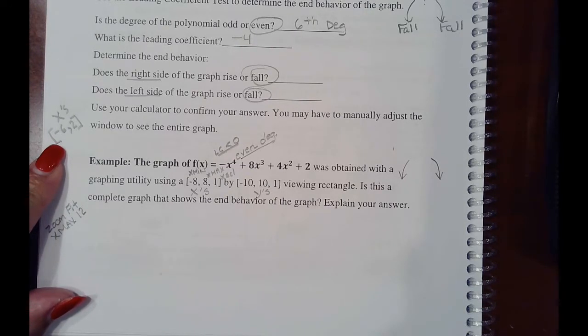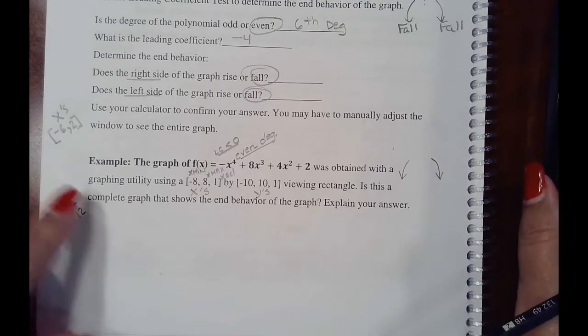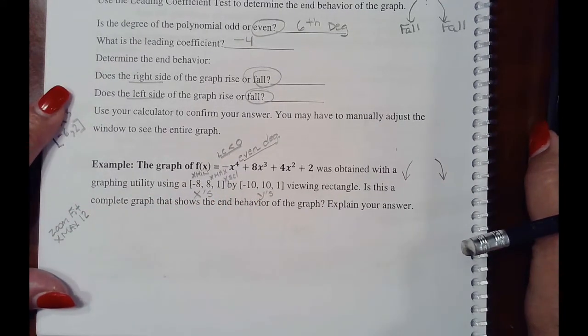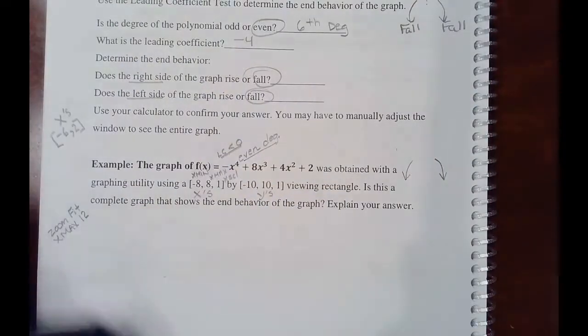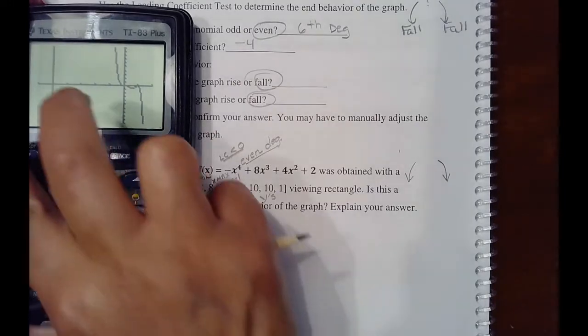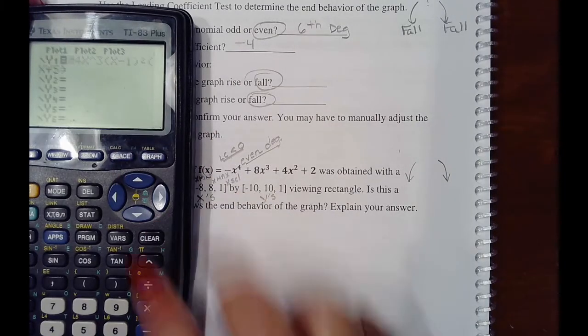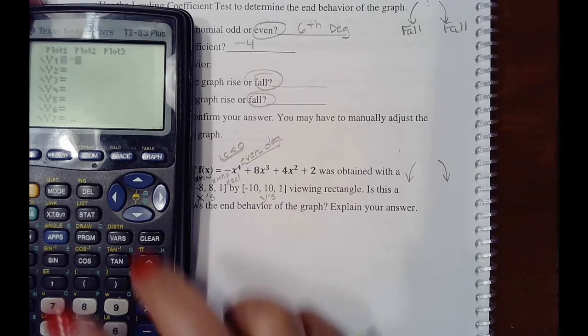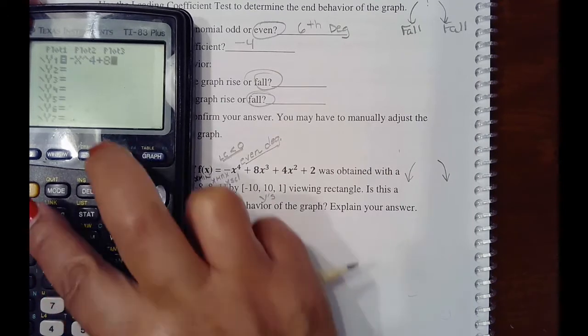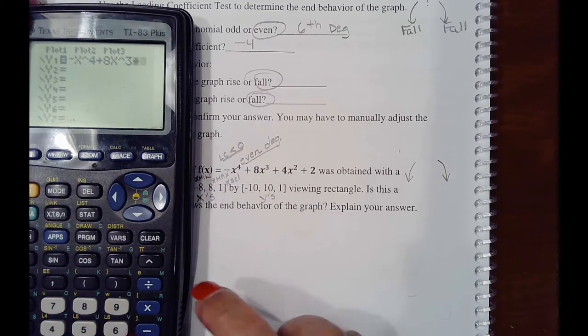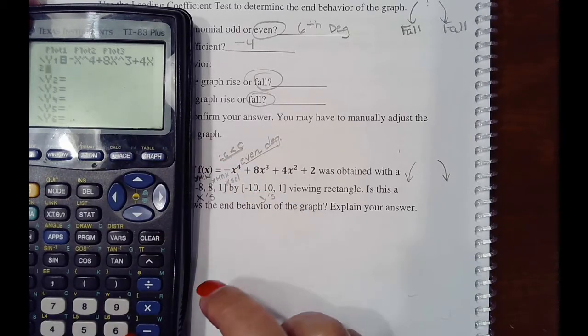Is this a complete graph that shows the end behavior of the graph? Well, we already know that if you understand the leading coefficient theorem, both ends should go down. So would this give a graph that would allow us to actually see what the ends are doing? That's what this question's asking. So let's see. We can put this into the graphing calculator by going to y equals, clearing out what's there and feeding in this function: negative x raised to a power of 4, plus 8x cubed plus 4x squared plus 2.